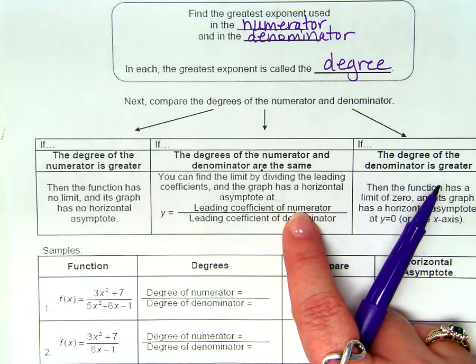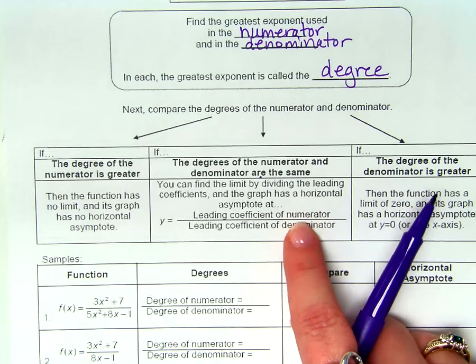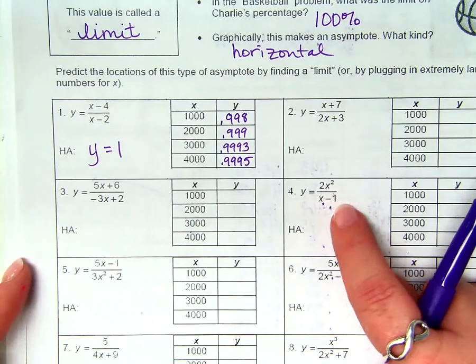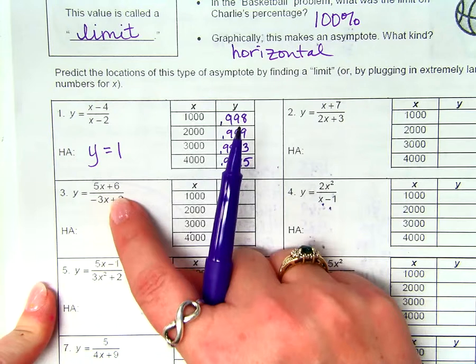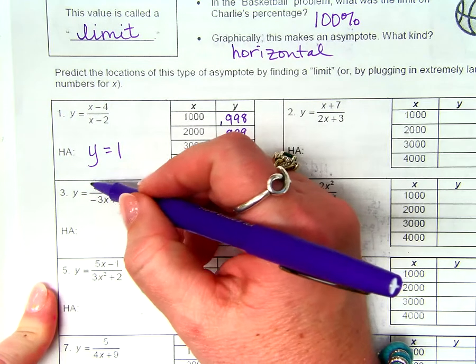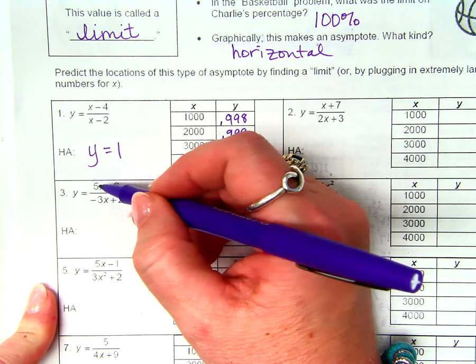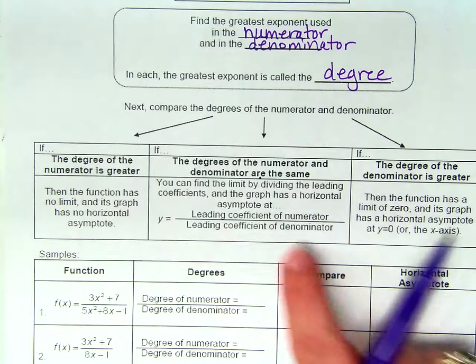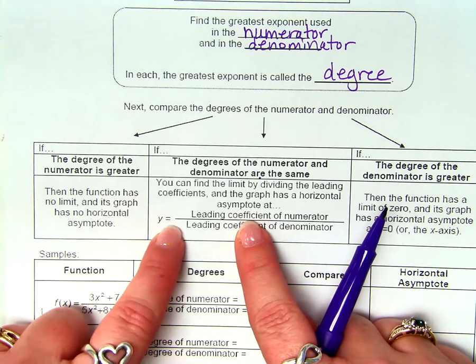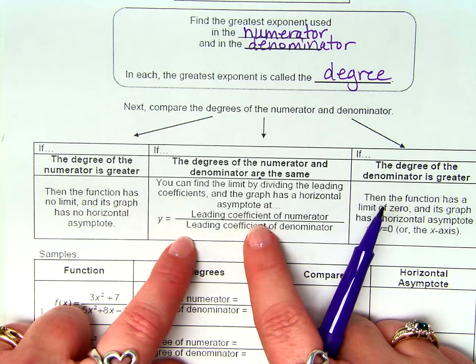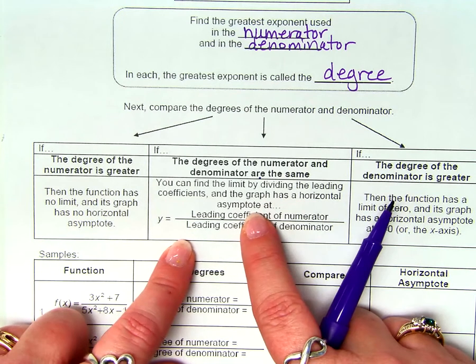Now remember what a coefficient is. Coefficient is the number in front of the variable. So if we were looking at a problem from this page, the degrees are the same here, right? So this is a leading coefficient, and this is a leading coefficient. In this case, I would have 5 and negative 3. We would just divide them. y equals 5 over negative 3. And that would be where our horizontal asymptote is.